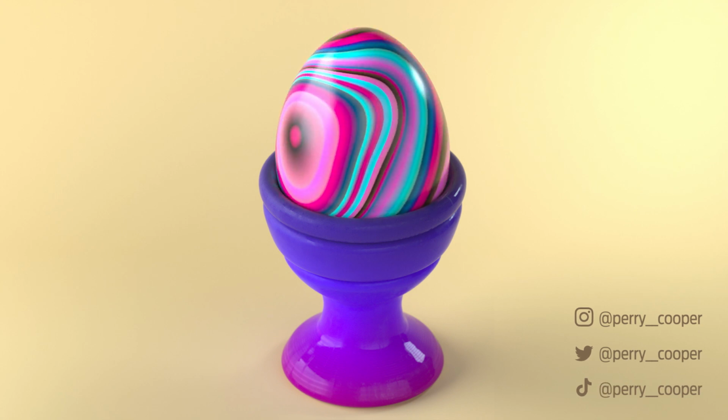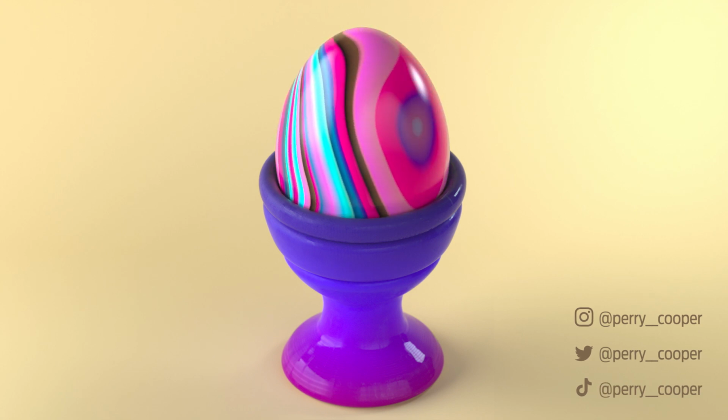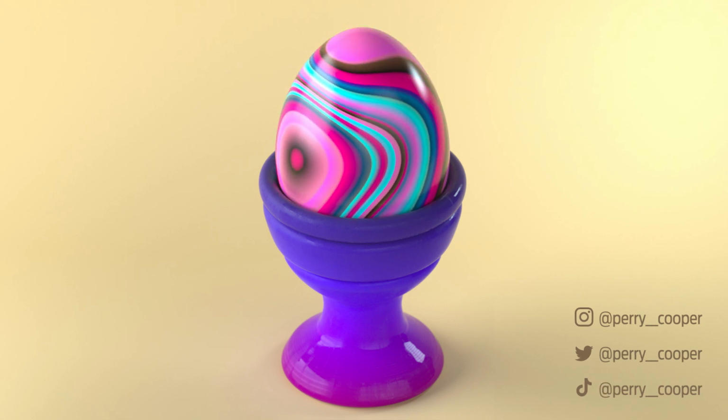In this tutorial I'll show you how to model this egg cup and create the far out swirling Octane material.